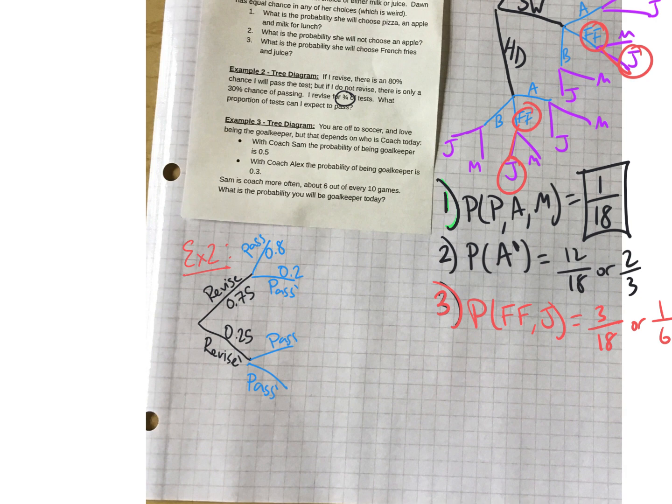If I do not revise, there's only a 30% chance of passing. So I'm going to put a 0.3 probability for not revising and passing, and a 0.7 probability, because it adds to 1, for not revising and not passing. So we're asked, what is the proportion of tests that I can expect to pass? So proportion means percentage. So what I want to do is I want to look at revising and passing plus not revising and passing.